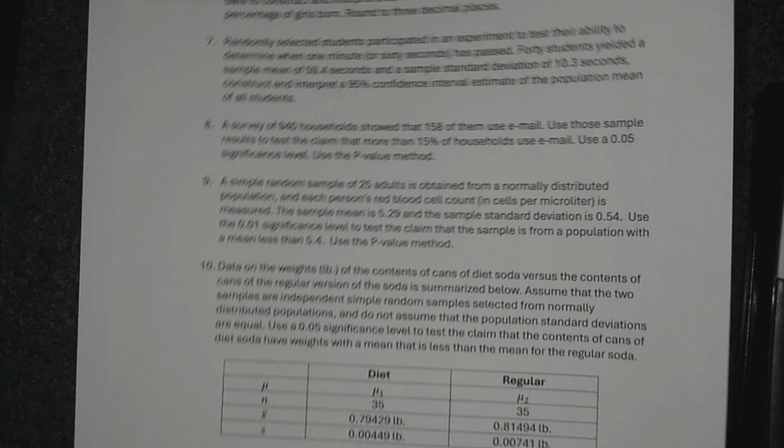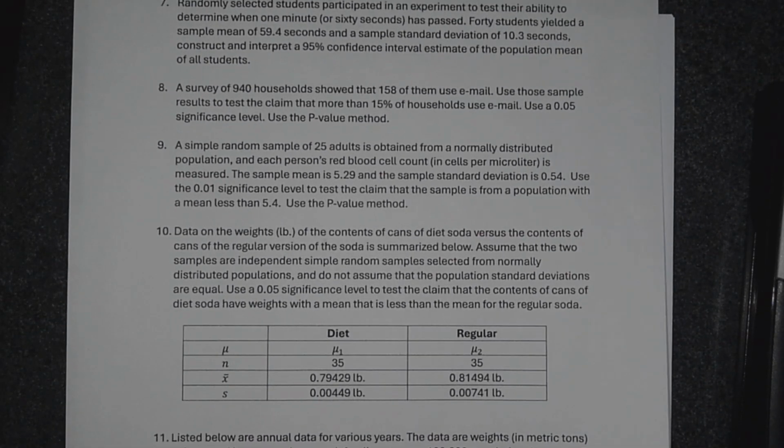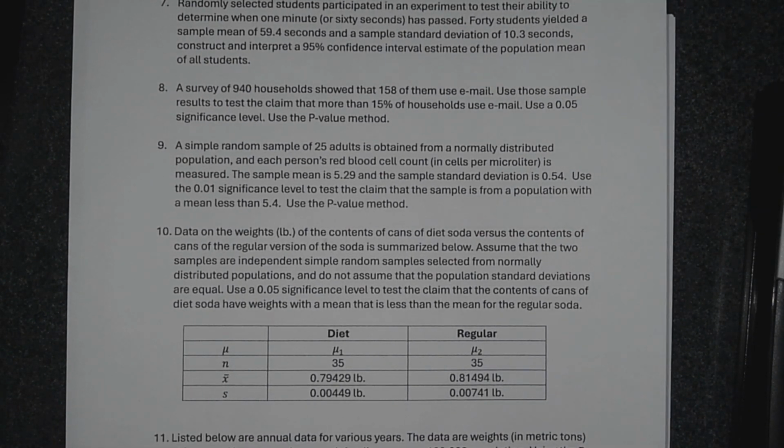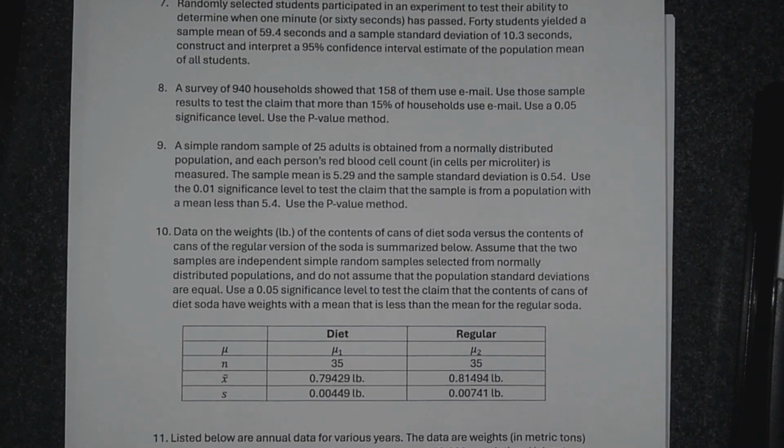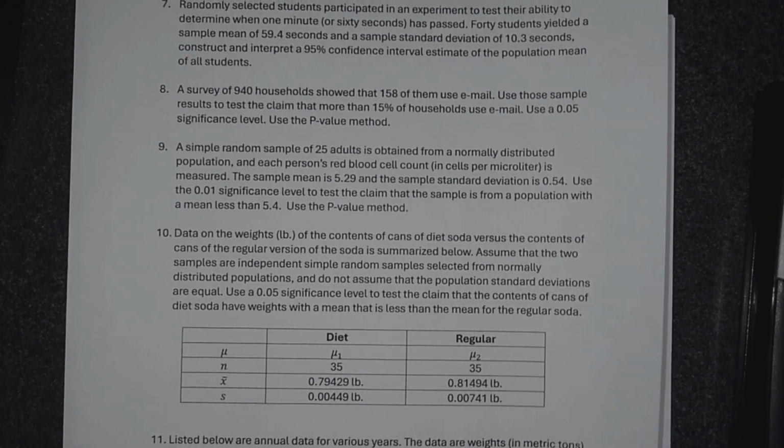All right, in problem number 9, it does state that a simple random sample of 25 adults is obtained from a normally distributed population, and each person's red blood cell count in cells per microliter is measured. The sample mean is 5.29 and the sample standard deviation is 0.54. Use the 0.01 significance level to test the claim that the sample is from a population with a mean less than 5.4 and use the p-value method.